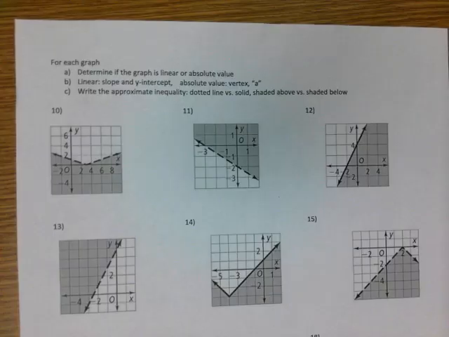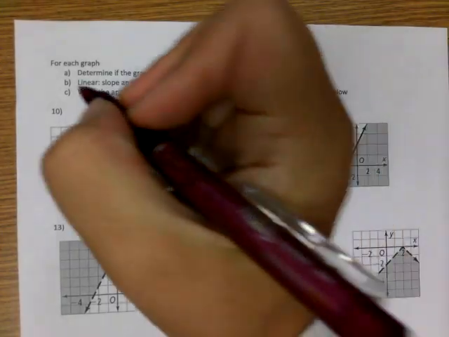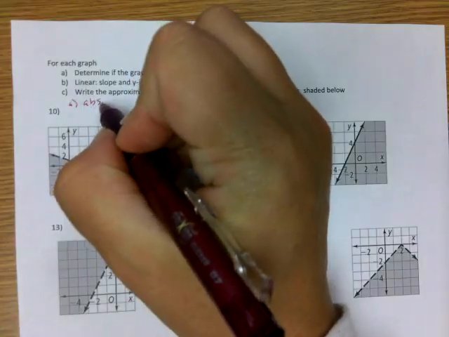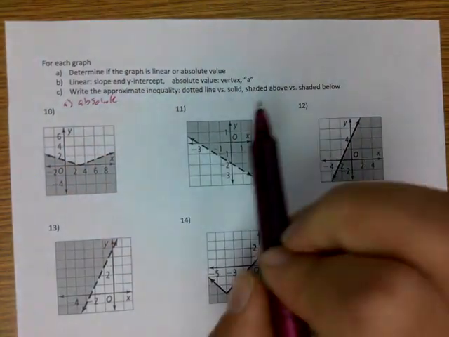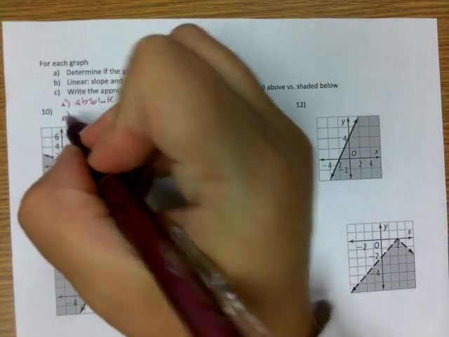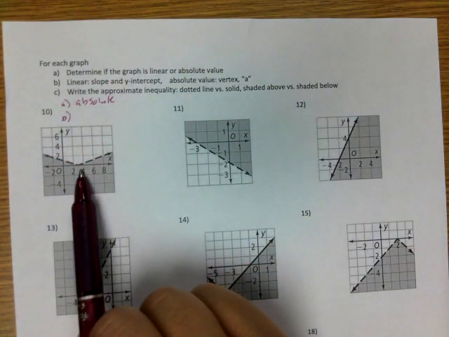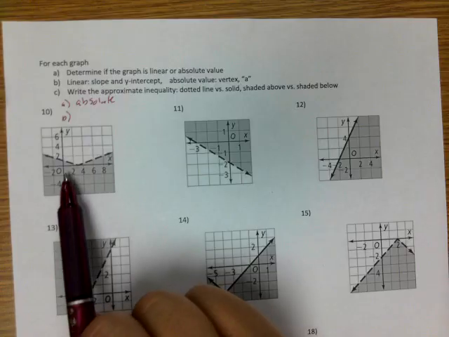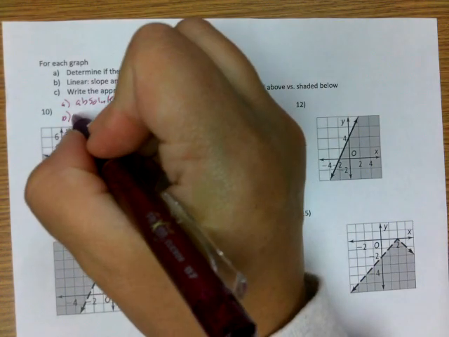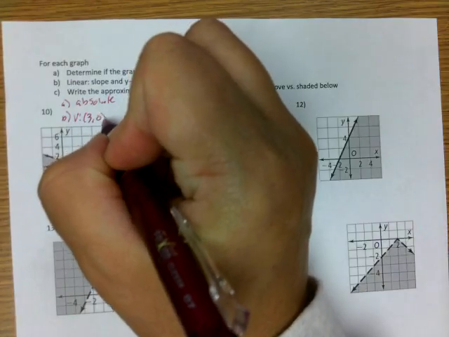First, determine if it's linear or absolute. So we're going to do 10 first. So a, since there's a V here, this is absolute value. If it's absolute, you have to look for the vertex and the a value. So if I'm looking at this vertex, this one's counted by 2, so be careful when you're going through these graphs. So this vertex would actually be over 3, 0. So my vertex is going to be a 3, 0.